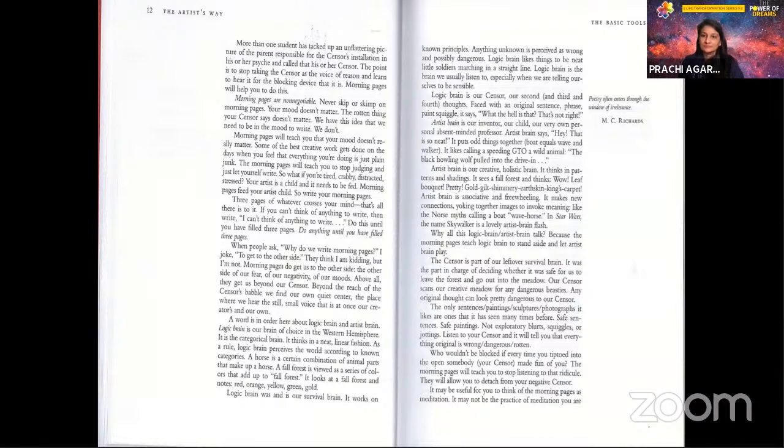Artist brain says, "Hey, that is so neat. It puts odd things together. Both equals wave and walker. It likes calling a speed GTO a wild animal. The black howling wolf pulls into the drive-in."